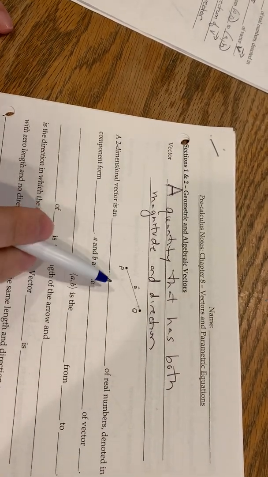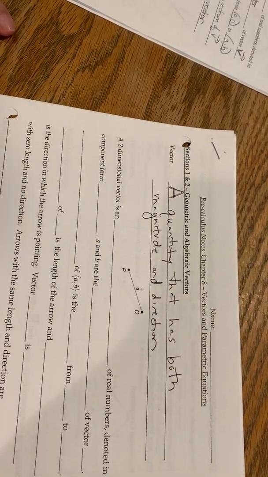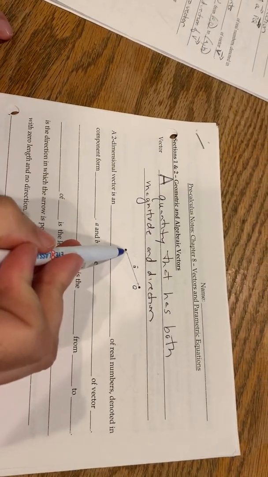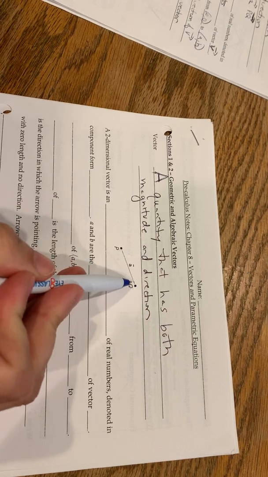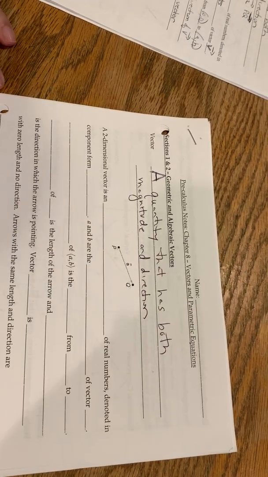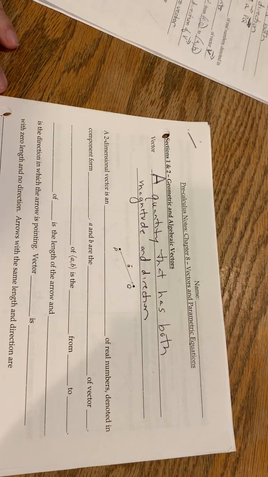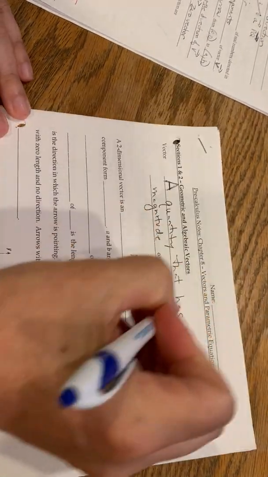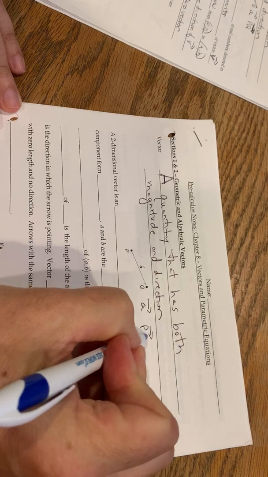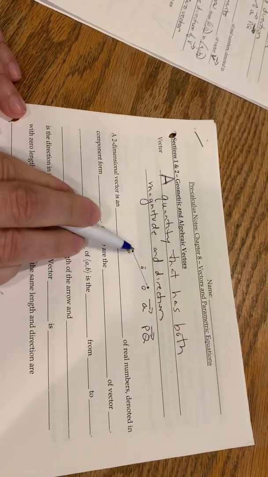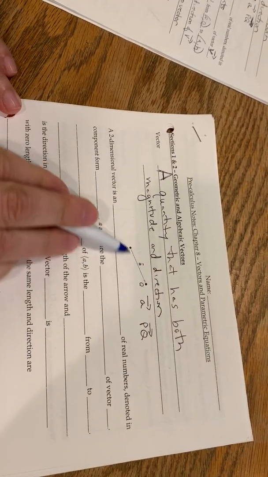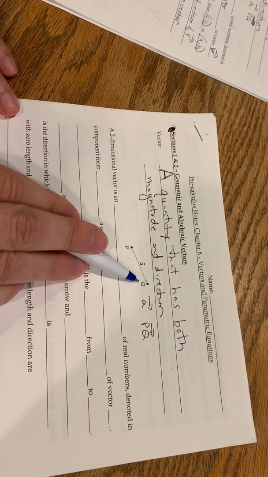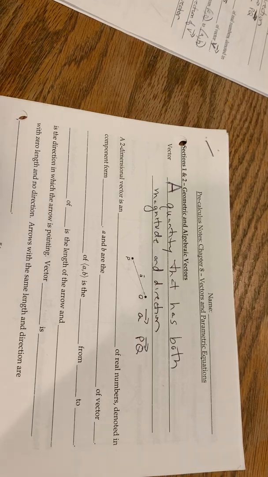And here's an example of a vector. A vector I think of as like a directed line segment. Magnitude describes the length of this vector, and the arrow describes the direction. So we could designate that as vector A, or we can call it vector PQ. And order matters. PQ meaning it starts at P and it ends at Q. And it's like a directed line segment. It doesn't go on forever. The arrow tells you where it ends.